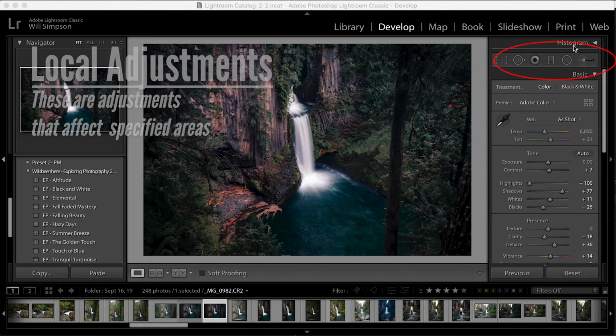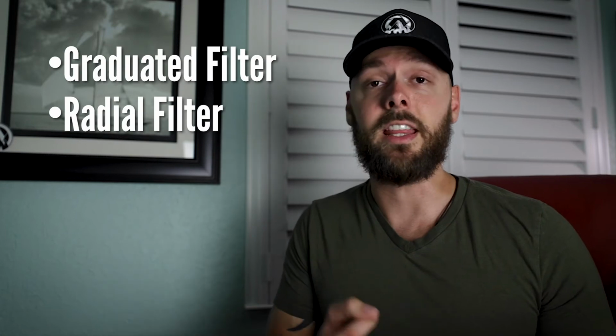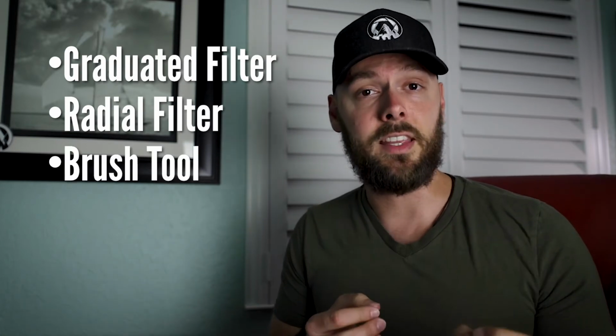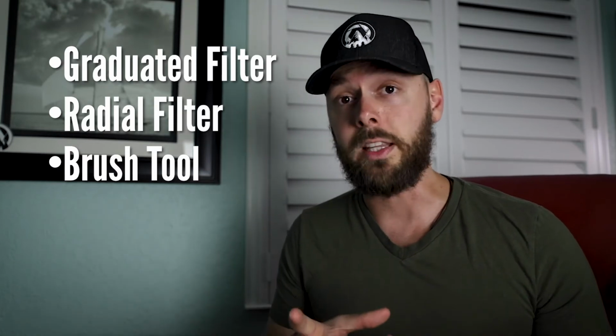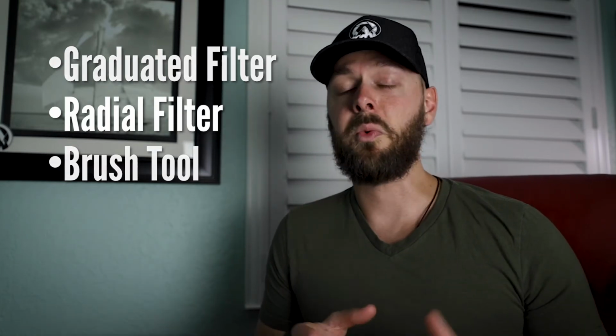I'm talking about the graduated filter, the radial adjustment, and the brush tool. Mastering these will allow you to create such uniqueness to your photos and really up your photo game. So for this video, we're going to be talking about the radial filter tool. So let's go ahead and jump into Lightroom and show you what I'm talking about.